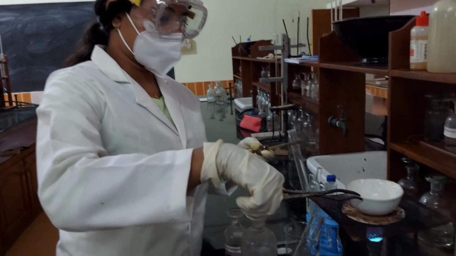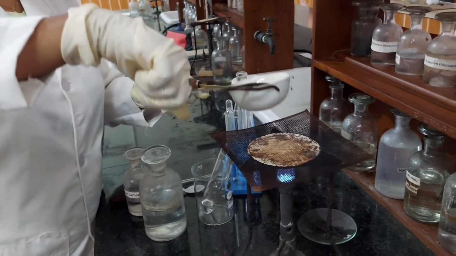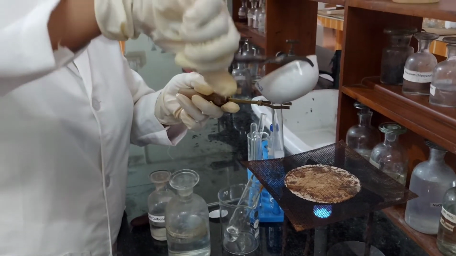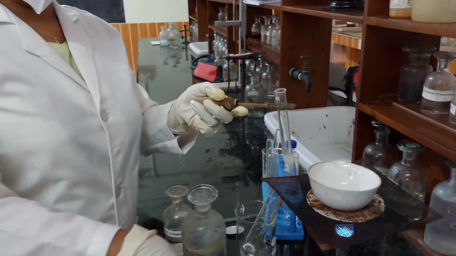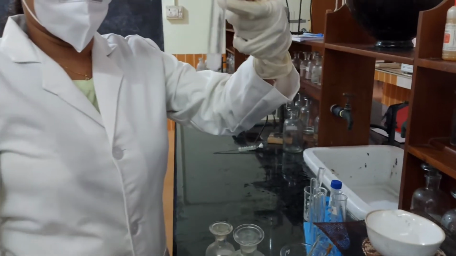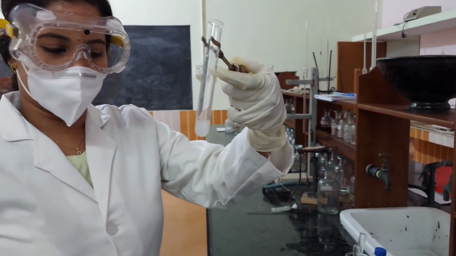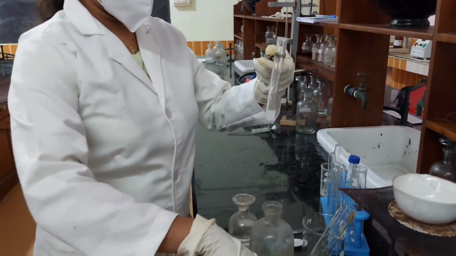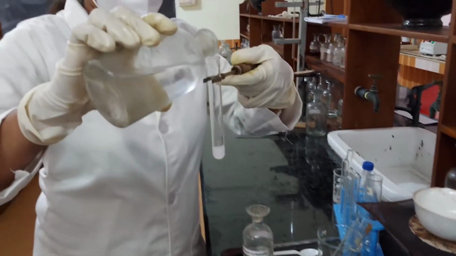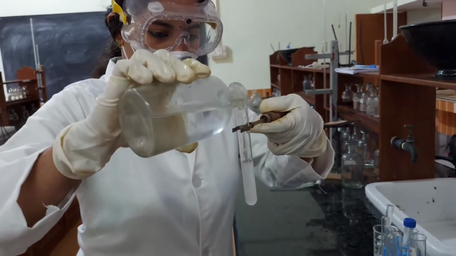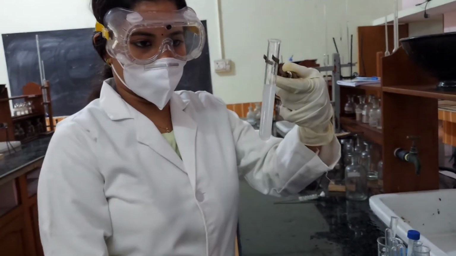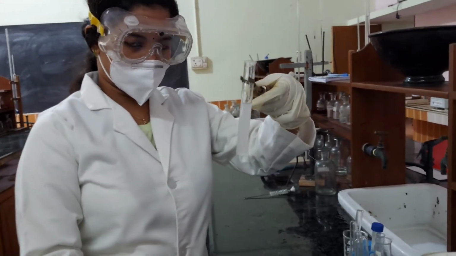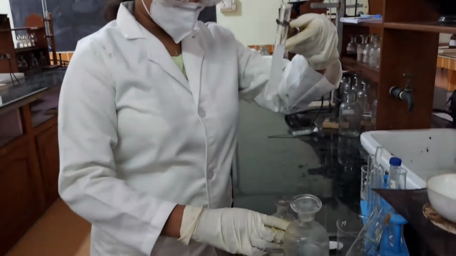Now, the concentrated solution is taken into a test tube. To this, we add excess of ammonium hydroxide and ammonium carbonate solutions.